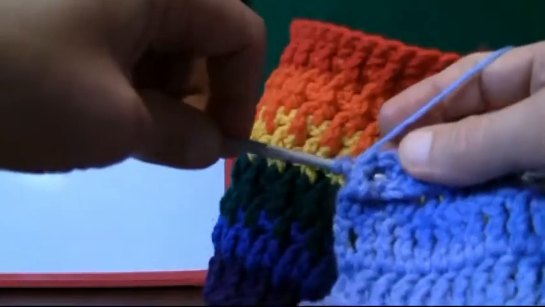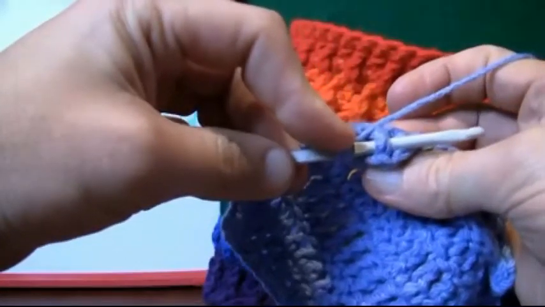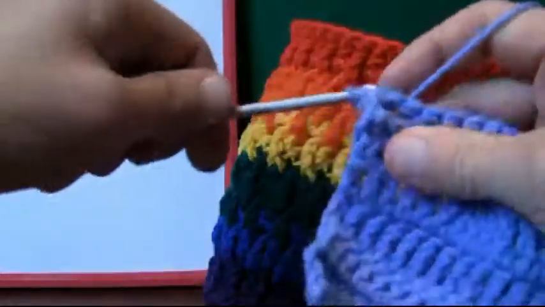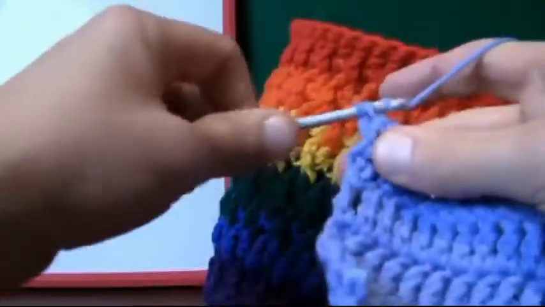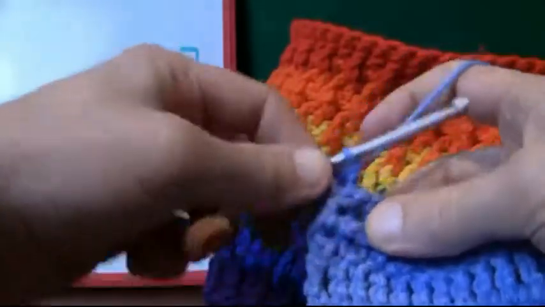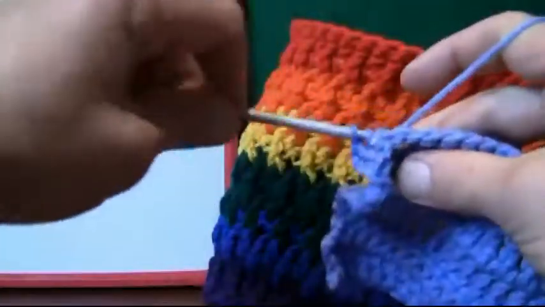You're going to come from the back, and then you're going to pop it so that you appear to have one post on the back of your hook. Okay, so grabbing the material, pulling it through, pull through 2 and 2. So by grabbing it through the back, it causes the material to lean forward towards you. And this is actually a bit awkward when you first start working with it.